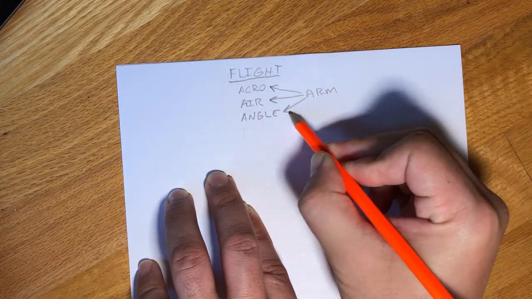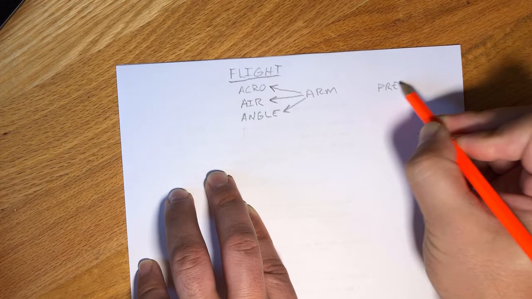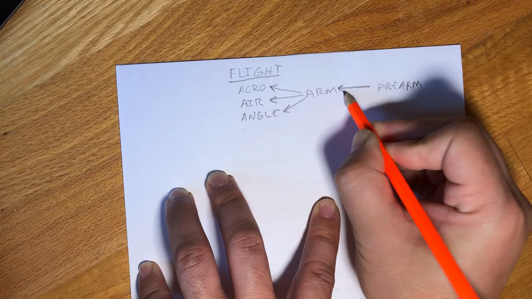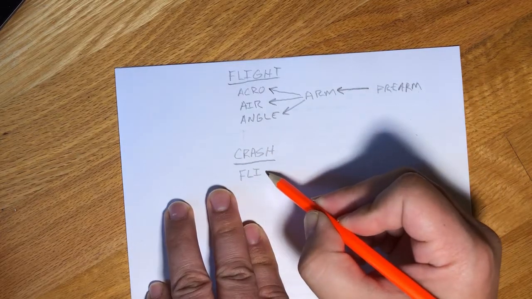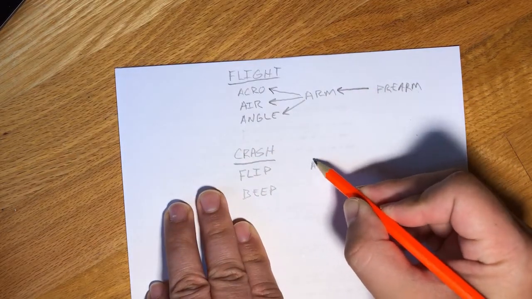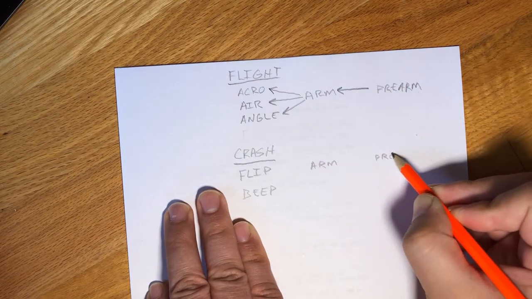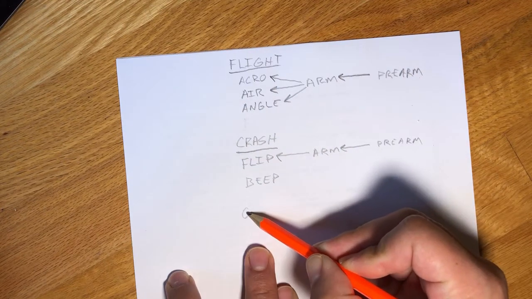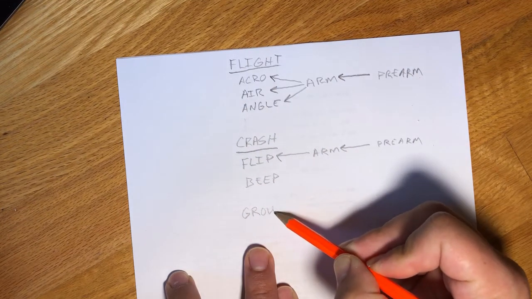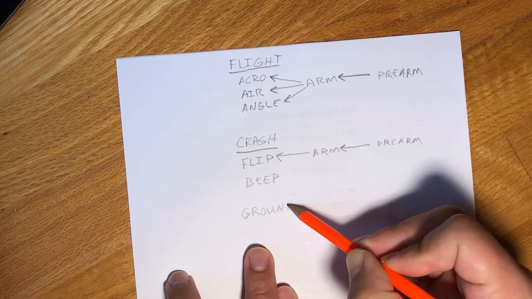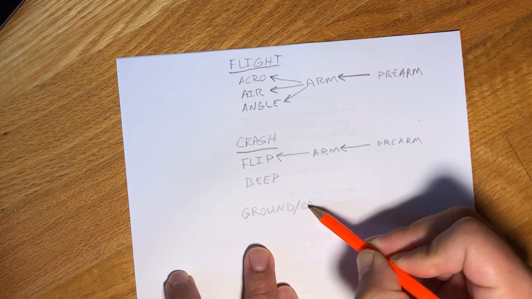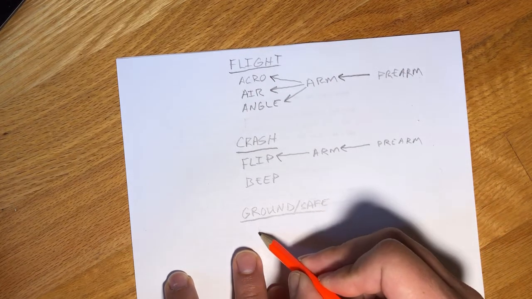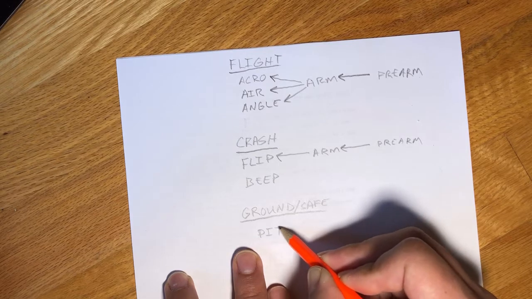In the flight group are acro, air, and angle modes. Each of these modes can be armed, and arming requires pre-arming. In the crash group are the flip over after crash, or turtle mode, and the beeper. Turtle mode needs to be armed just like the flight modes. The last group I call ground or safe, and it contains pit mode, which is turned on using the arm switch, but doesn't need to be pre-armed. The default state on power up will be in this ground or safe group with pit mode off and arming disabled.